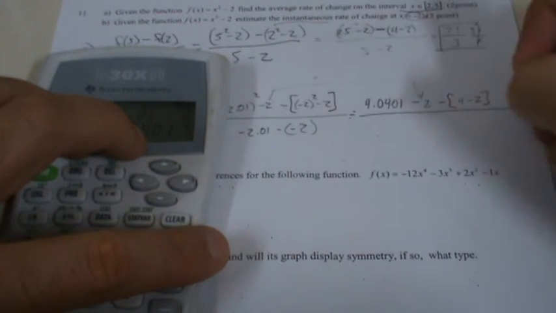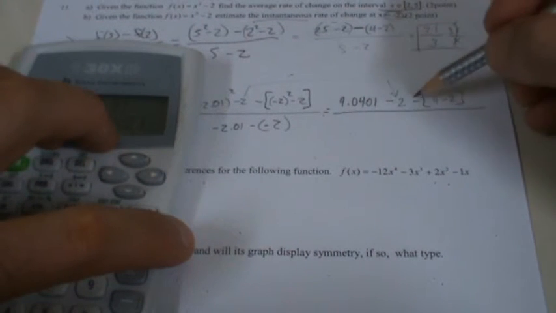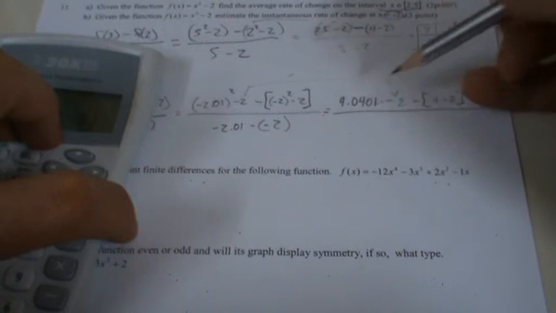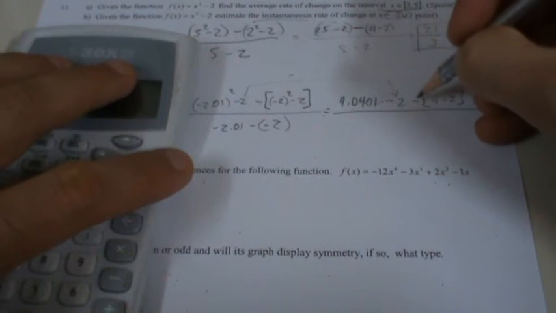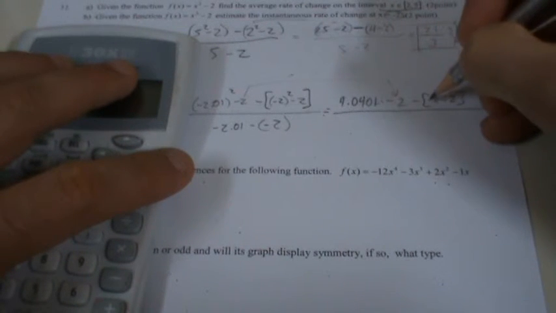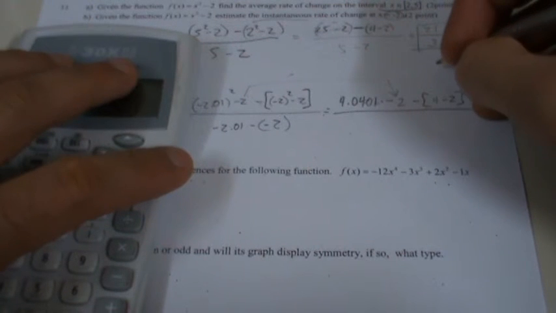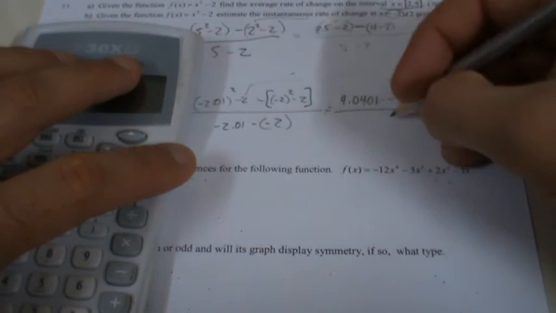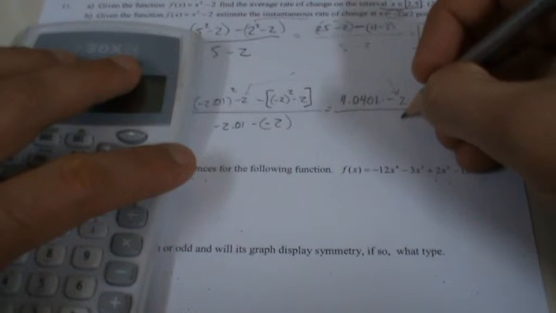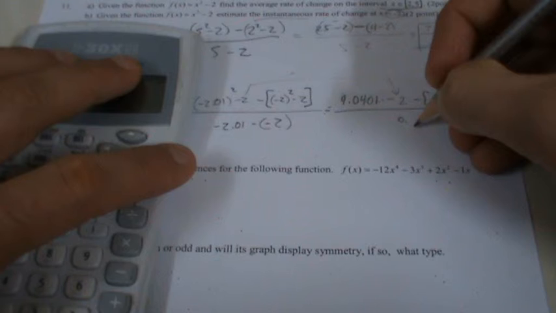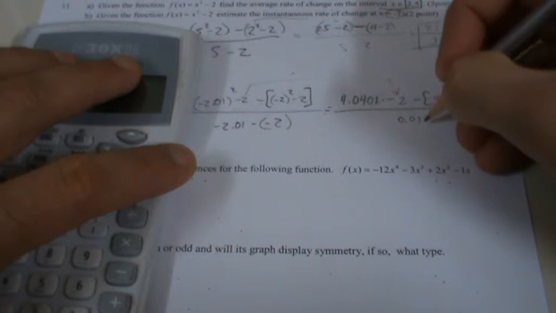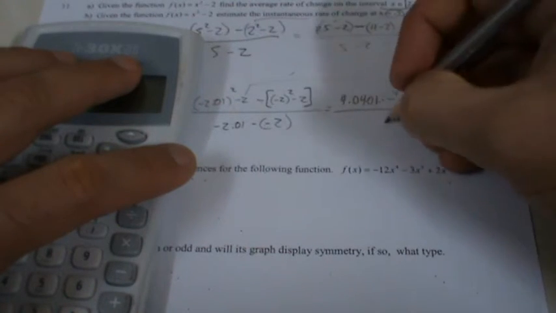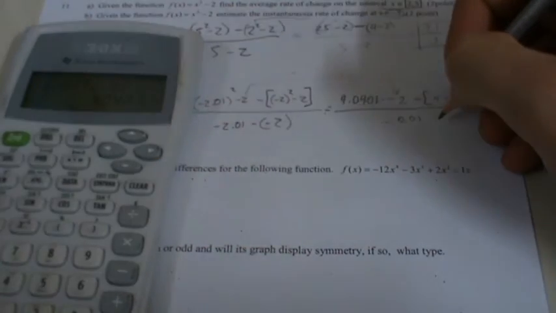I'll write it like this for now. Okay, so this 2 goes there. This minus changes that into a plus and this into a minus. And then I've got this is 0.01. -2 plus 2 is the -0.01.